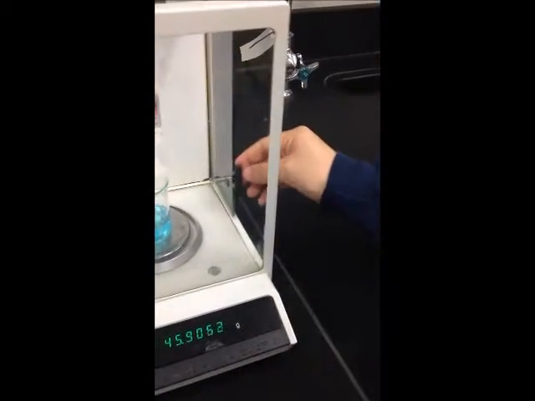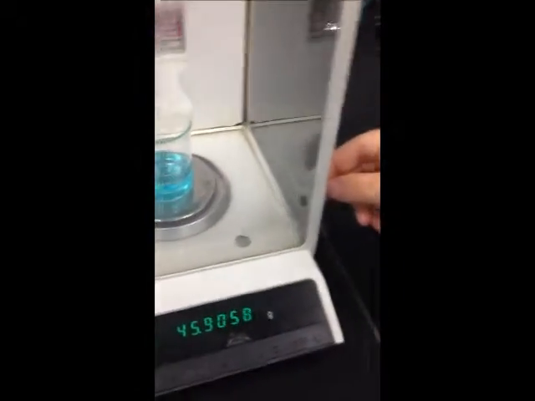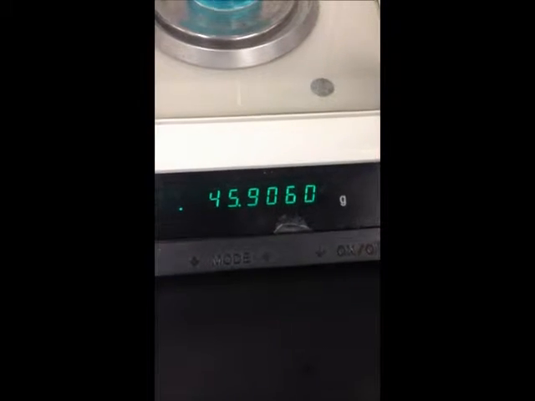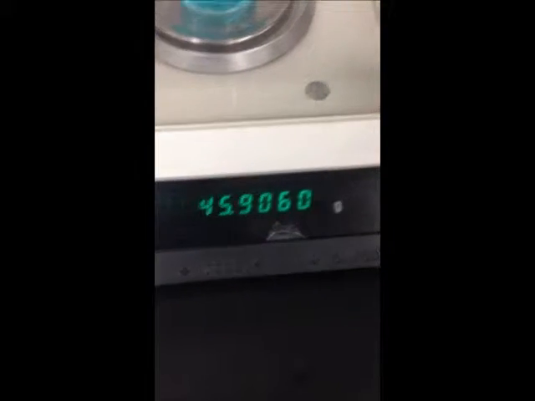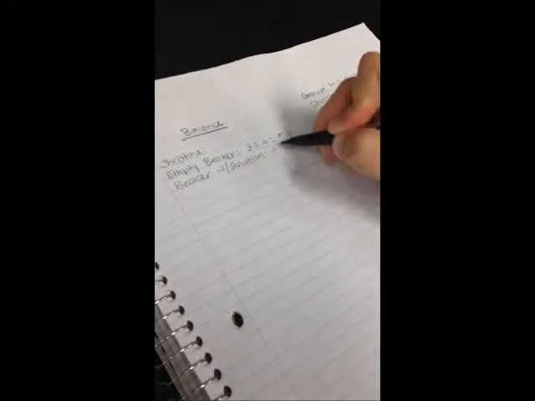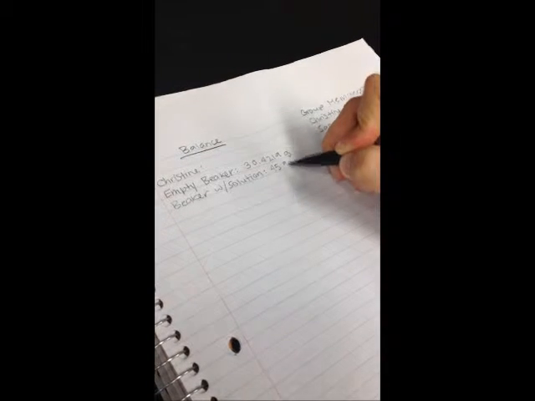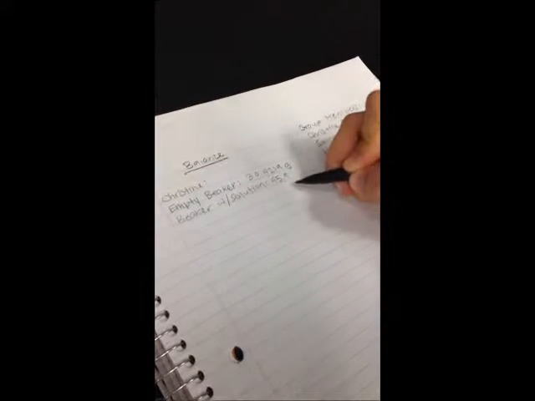45.9058 grams. To calculate the mass of the solution, simply subtract the mass of the beaker from the mass of the beaker with the solution. It's important when using big numbers to check your work with the calculator. After completing these calculations, we find that the mass of the solution is 15.4839 grams.